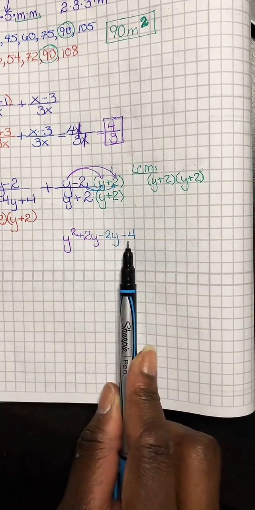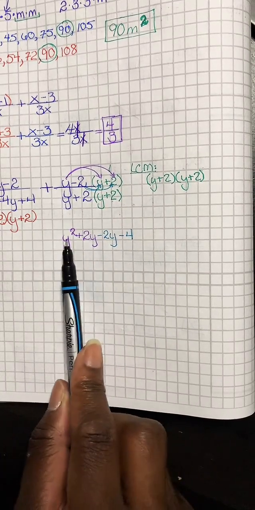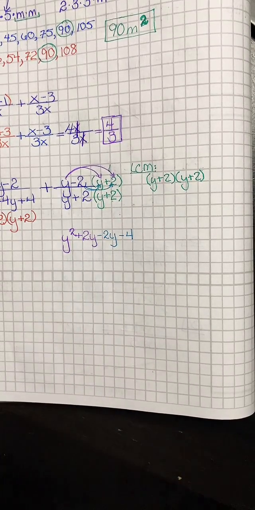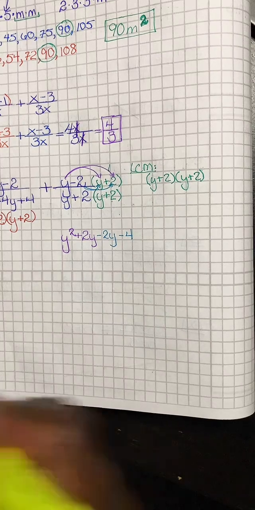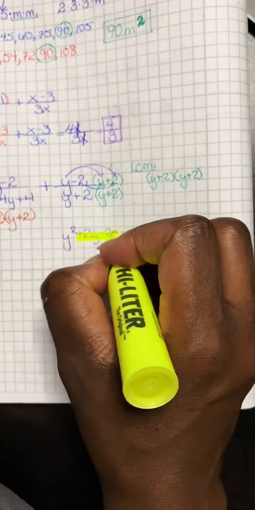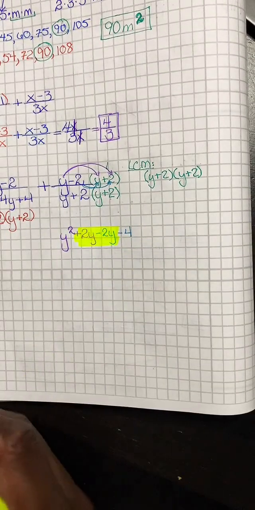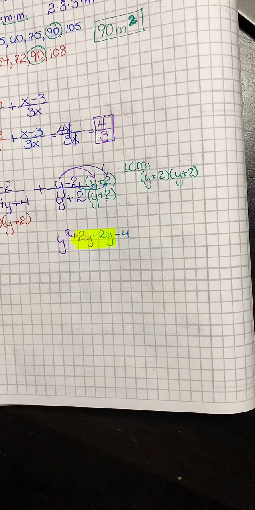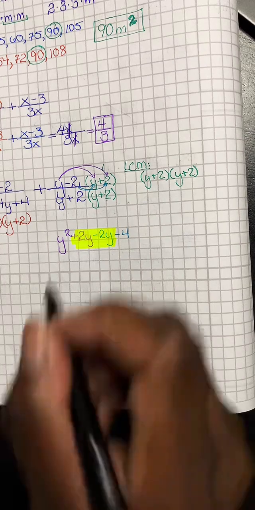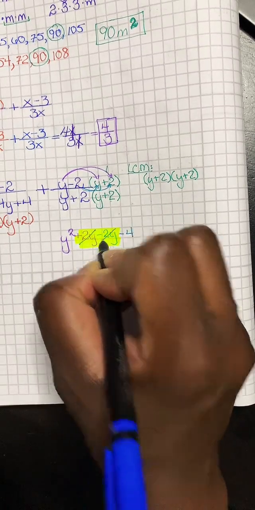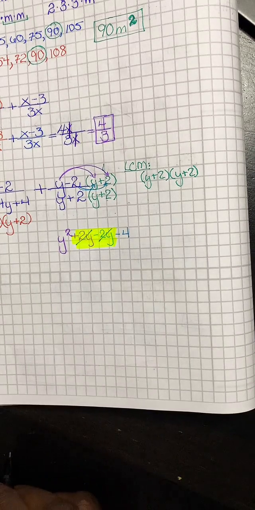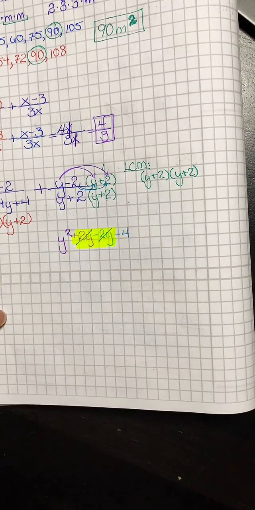Okay, so we got the difference of squares going on in that numerator, because look right here in the center. One's positive, one's negative, so they simply cancel out. We're combining our like terms.